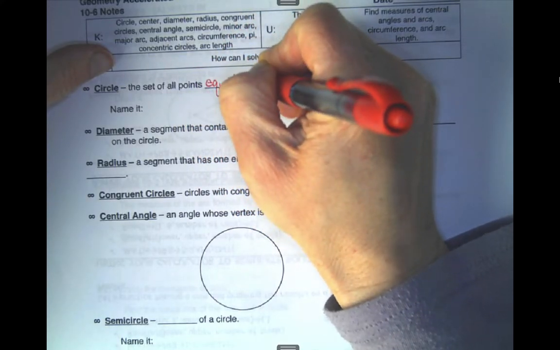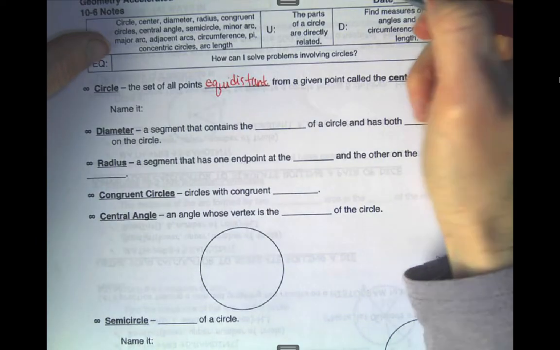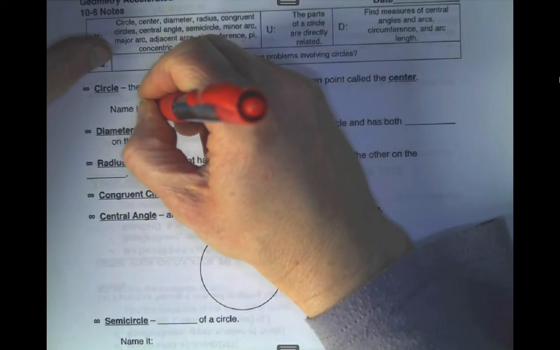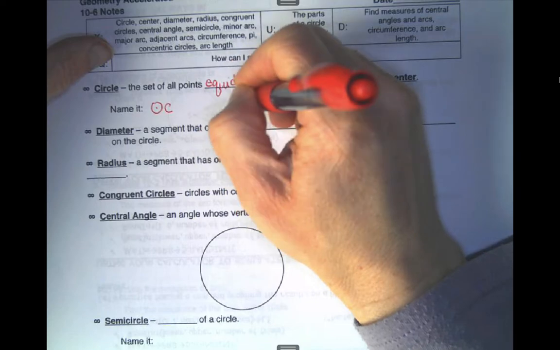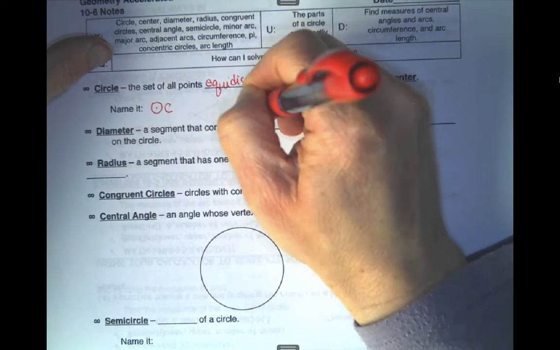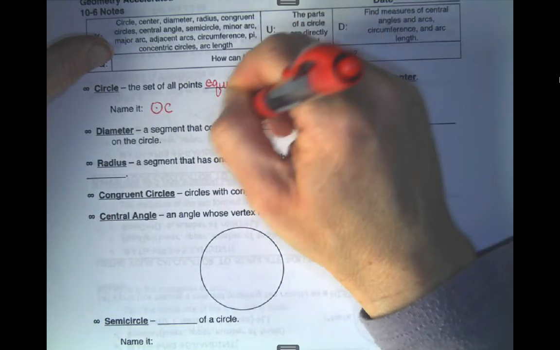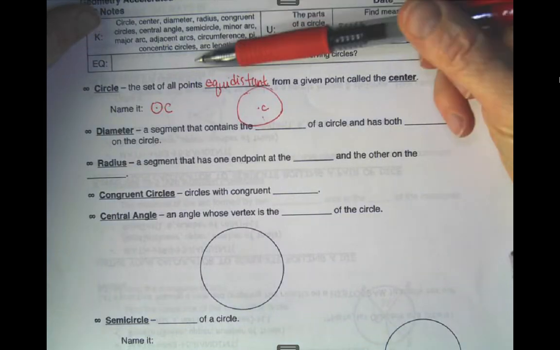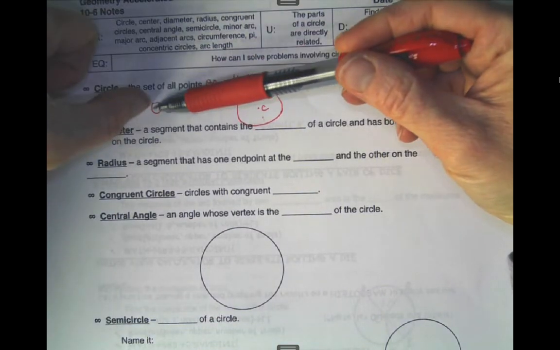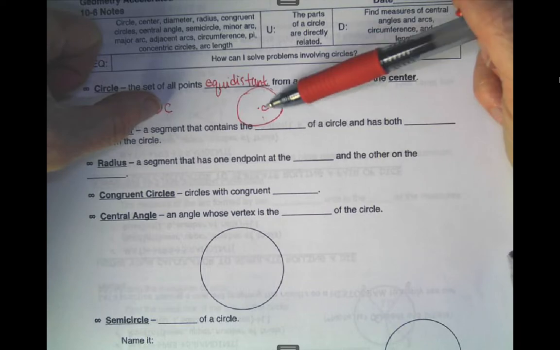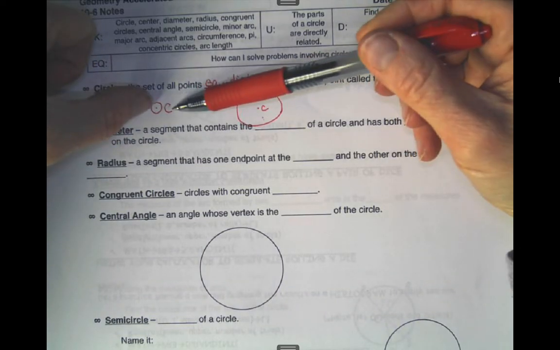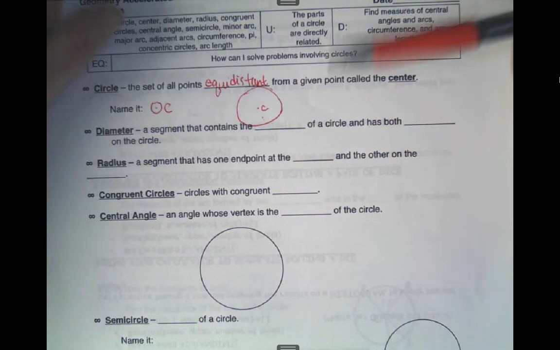All right, so a circle, the definition of a circle, it's the set of all points equidistant from a given point called the center. So a circle, if I have a point here, all these points right here are, if I drew it well, they should be equidistant from the center. When we name a circle, we do a little dot, like a circle with a little dot in the middle, and then whatever the center point is, that's the letter that we use. So this one is circle C.